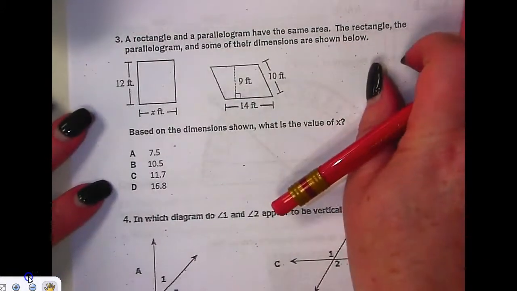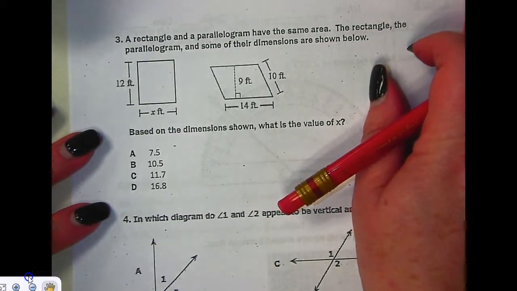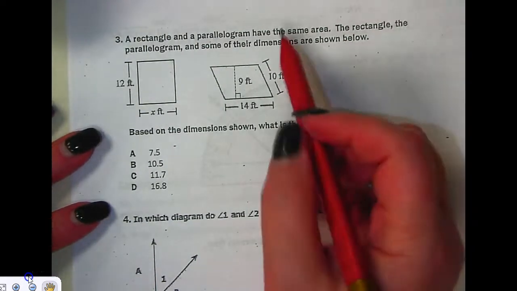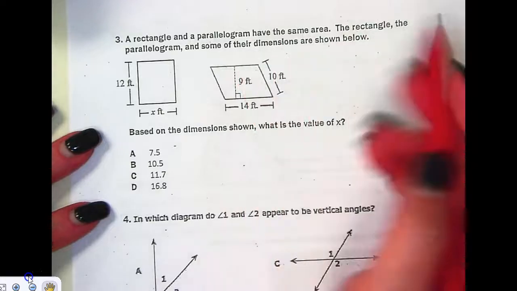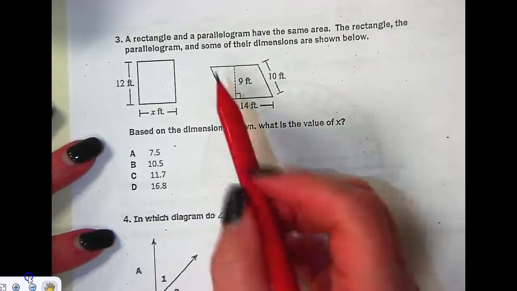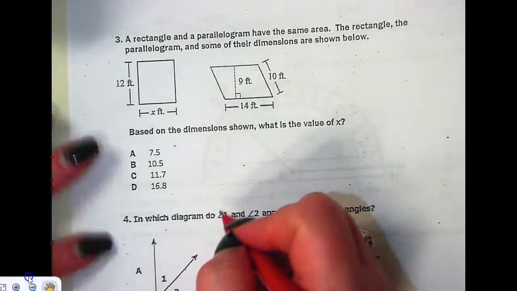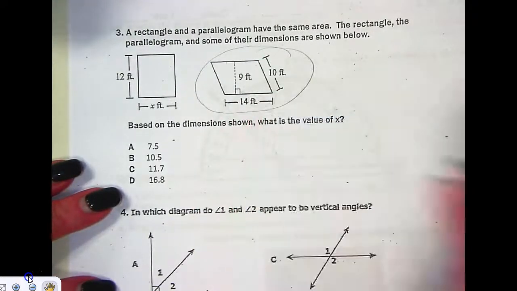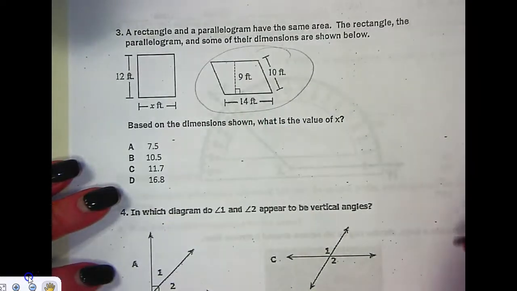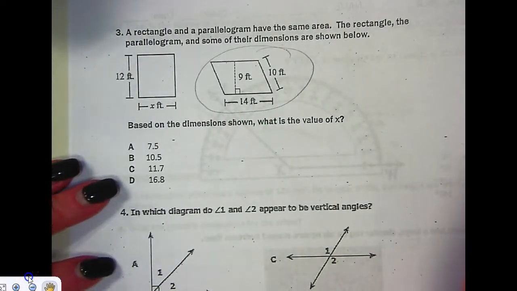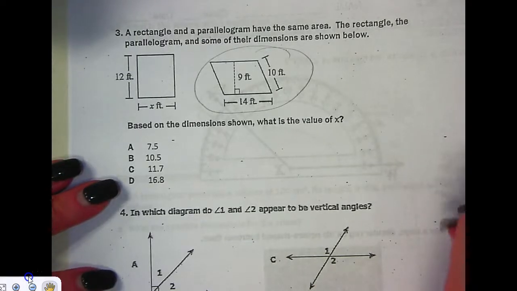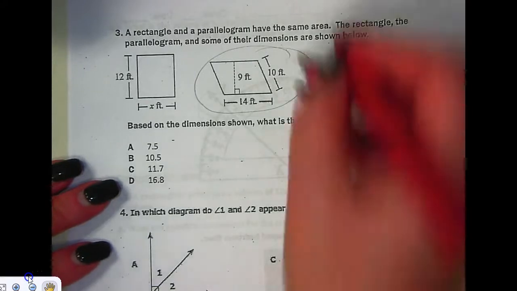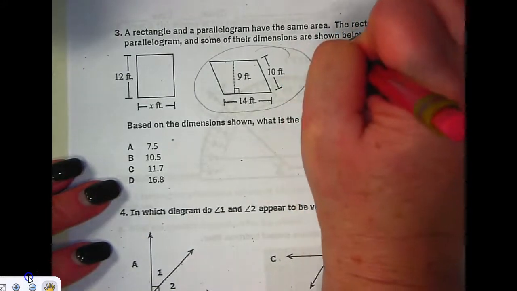All right. A rectangle and a parallelogram have the same area. The rectangle, the parallelogram, and some of their dimensions are shown. Based on the dimensions shown, what is the value of x? So, I'm going to start here. What is the area of the parallelogram? Anybody find that? Jesse. How'd you get that? 14 times 9. 14 times 9.